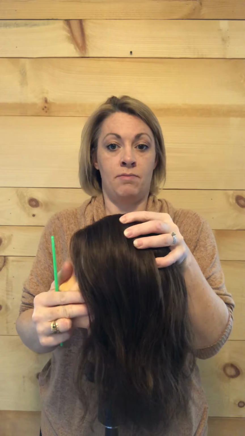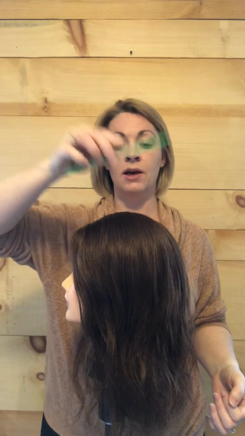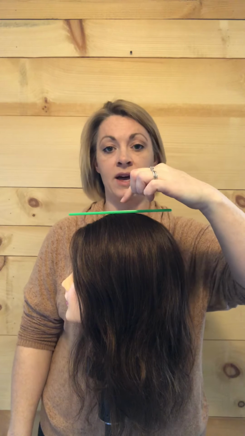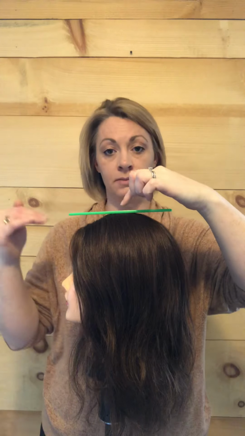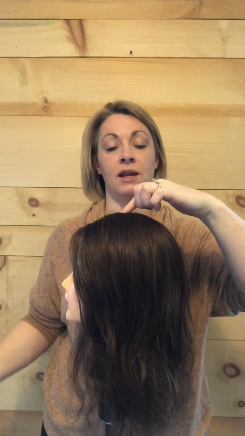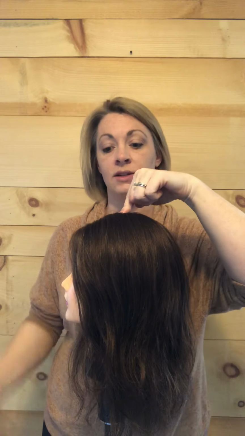When you're figuring out the highest point of the head, the best way to do this is to have your mannequin positioned really straight so that her head is level where it's supposed to be. Then you're going to place your comb on the top of the head so the comb is straight, and the point of the head that touches the comb is the highest point on the person's head or the mannequin's head. So this is your apex, okay? That is your highest point.